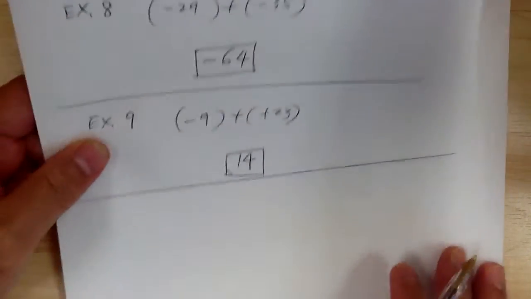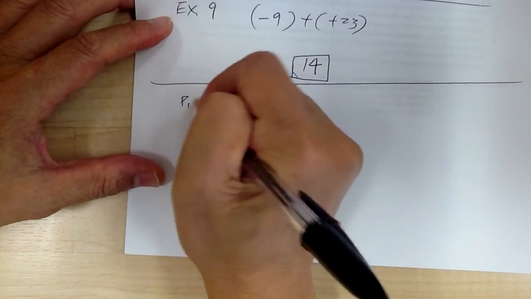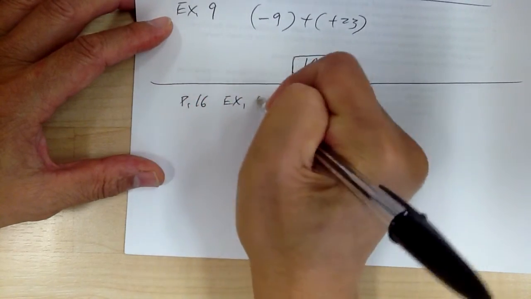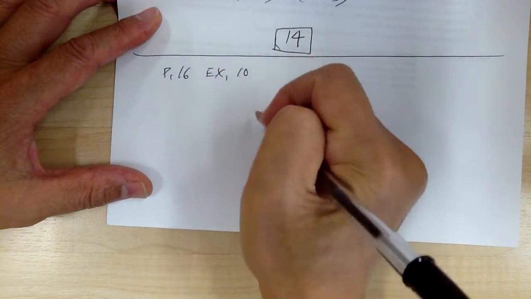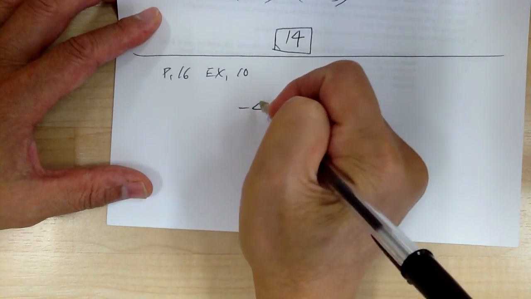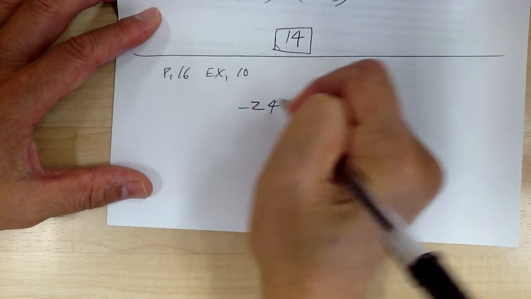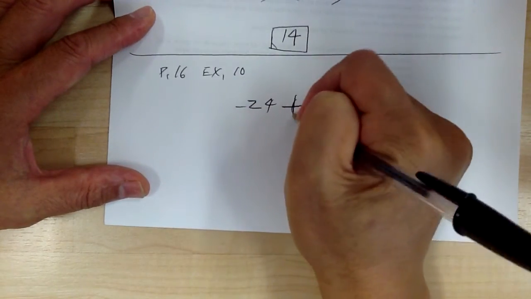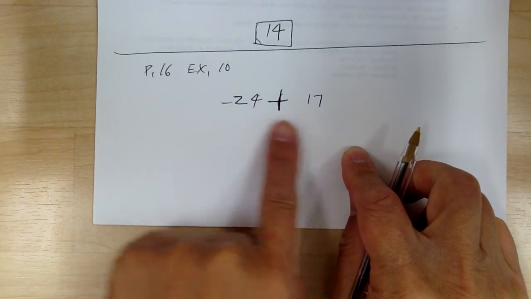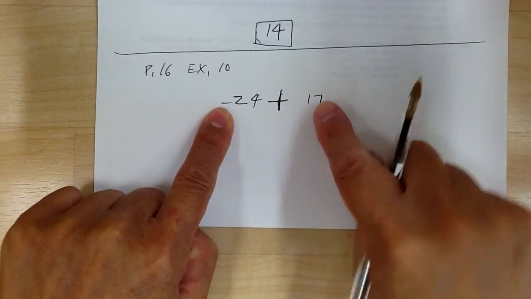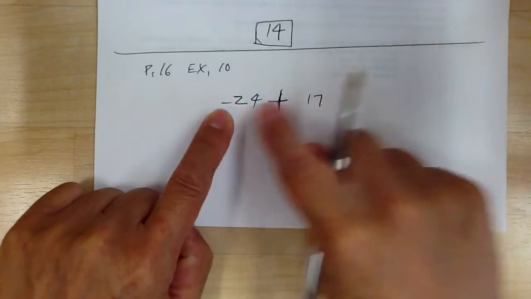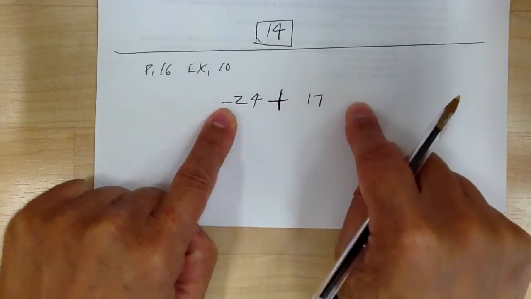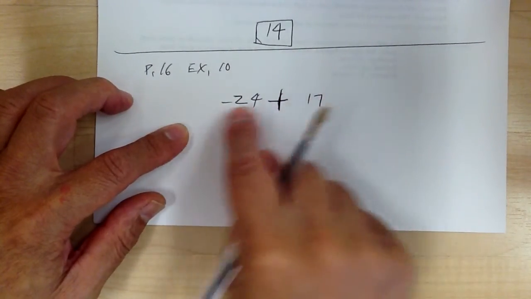So let's go to example 10 on page 16. Negative 24 plus 17. So make sure it's addition. So it's addition. So this is positive, this is negative. So they are different kind. So different kind, you have to subtract the two numbers.